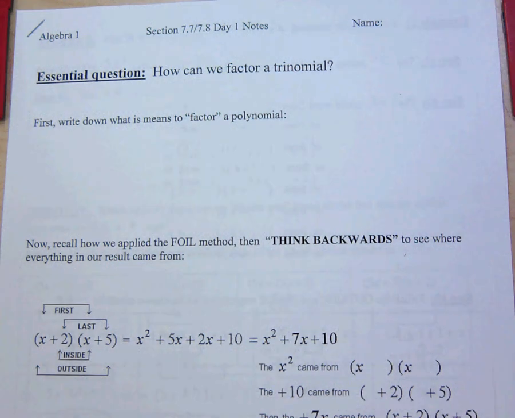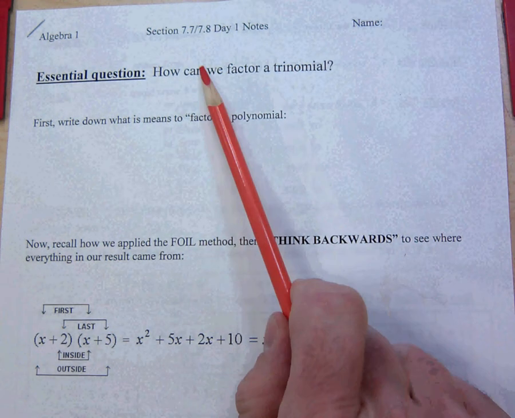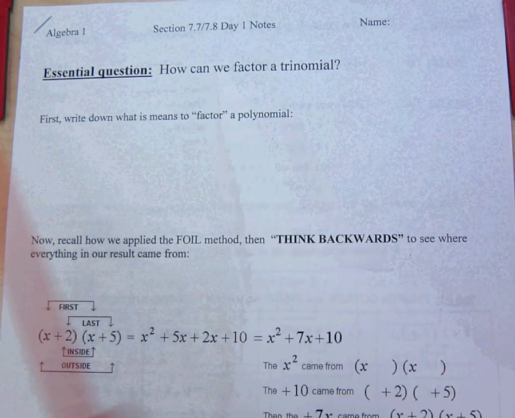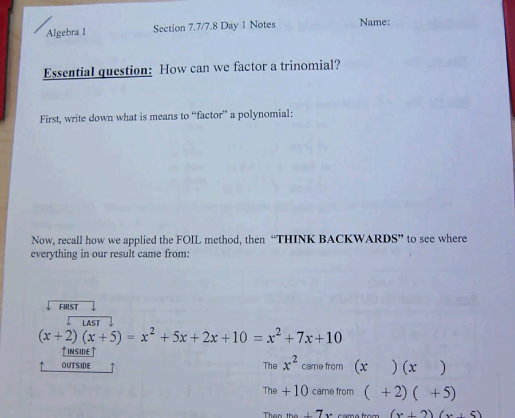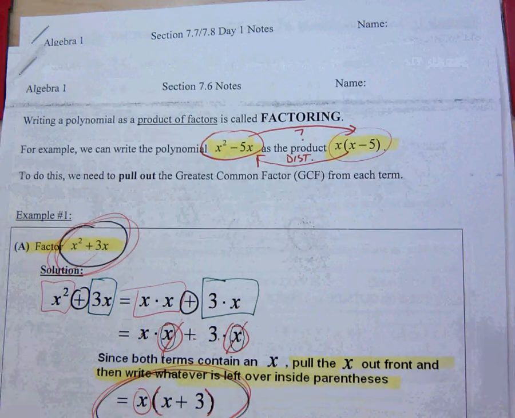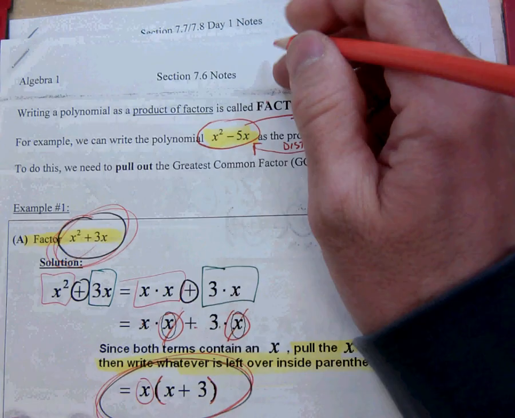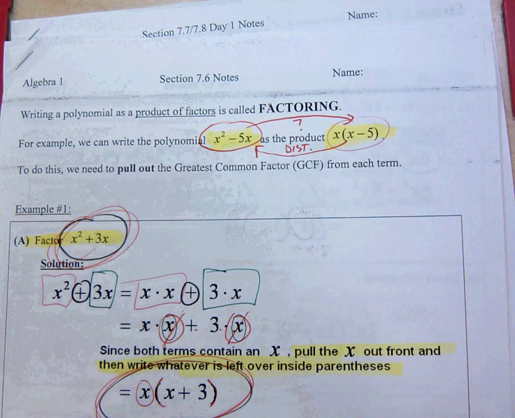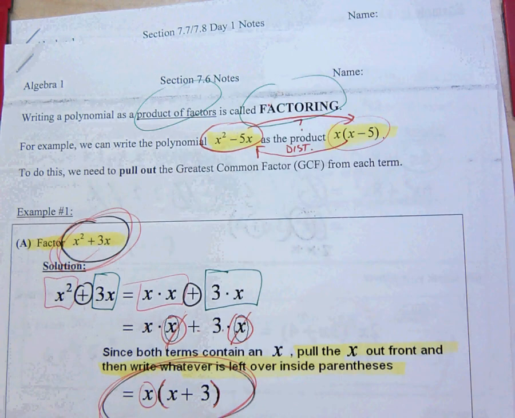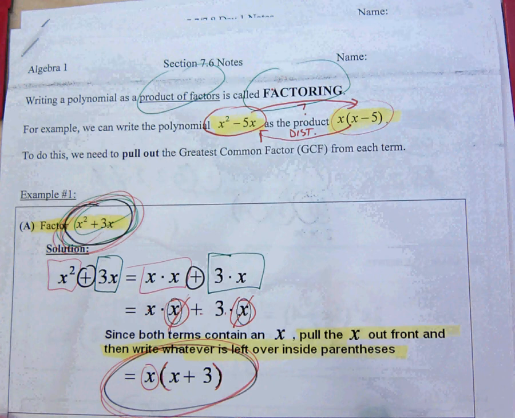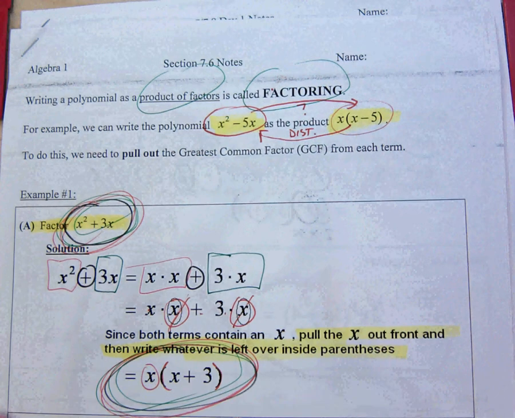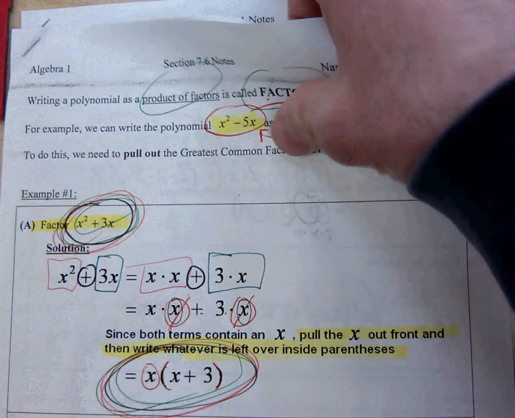Okay, well, look. Last time, I'm going to put last time's notes up here just as a quick reminder. Last time we were factoring, and factoring means to write it as a product. Last time, I took a binomial. Remember, a binomial has two terms, and we factored it by pulling out the common factors. Do you remember that from last time?